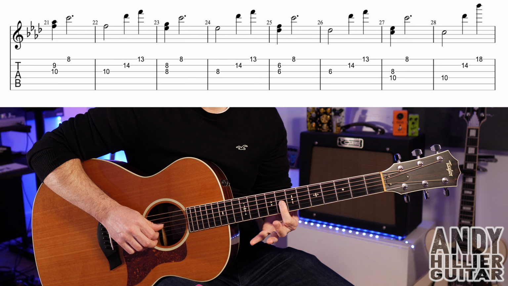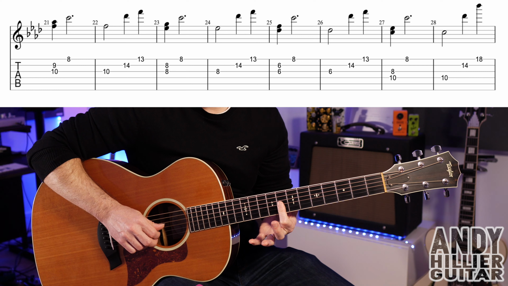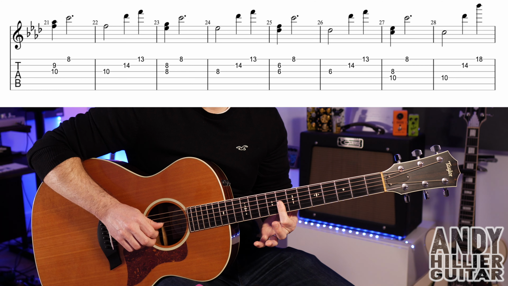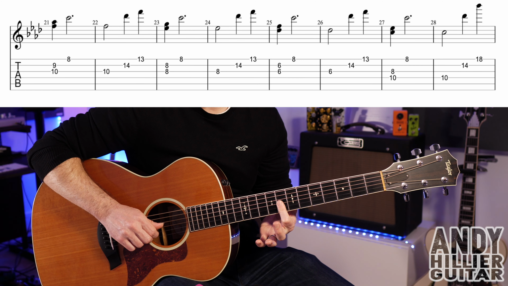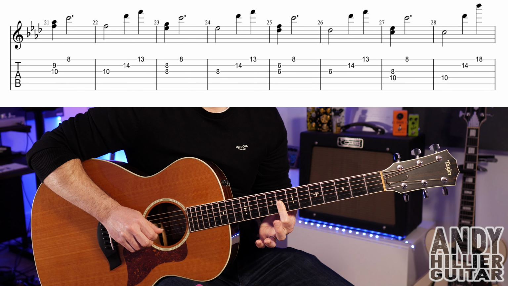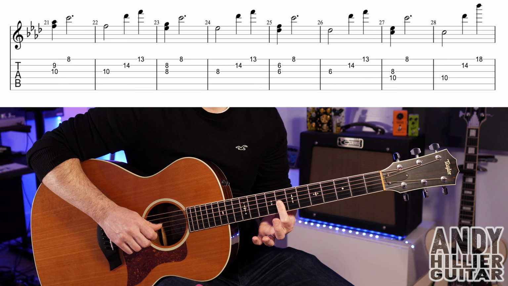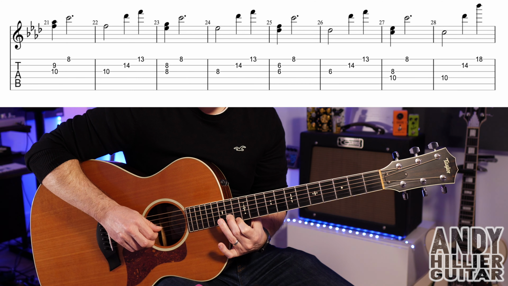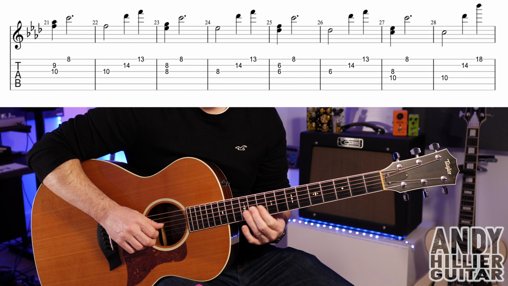Next bar, bar 23. Just put your first finger flat across the E, B and the G strings at the 8th fret, and you're going to play G8 and B8 at the same time, and then E8, back to the G8, B14, E13. So you got.